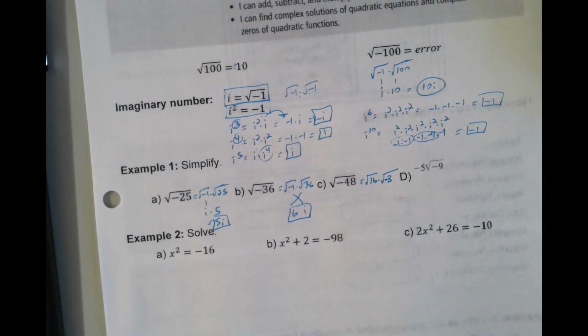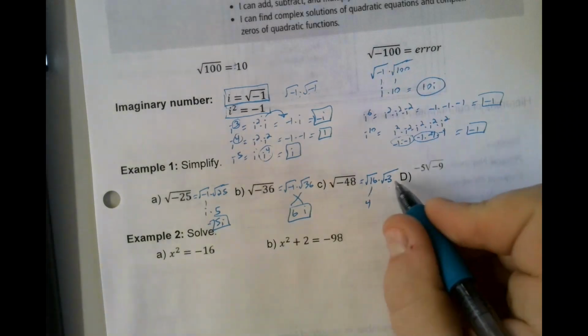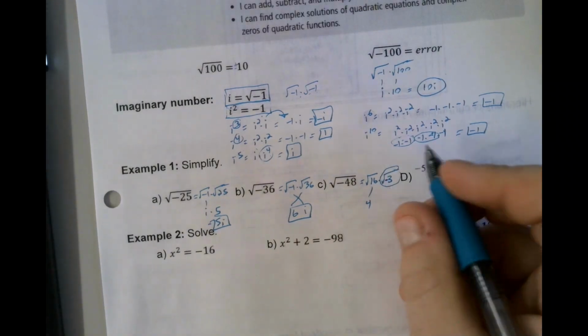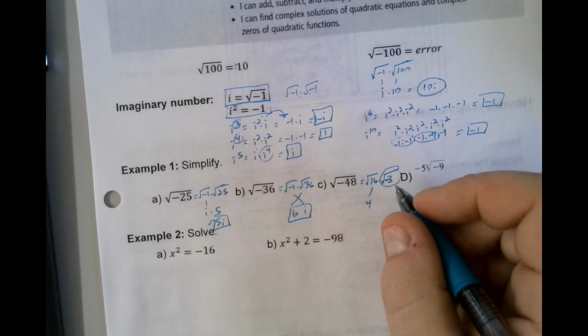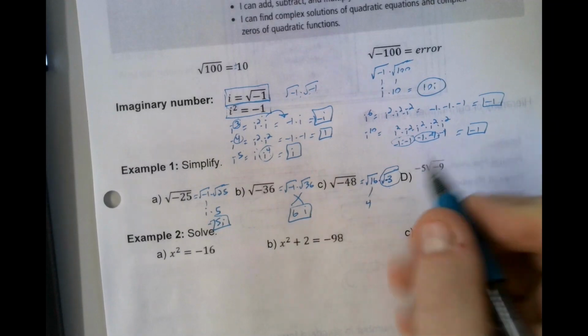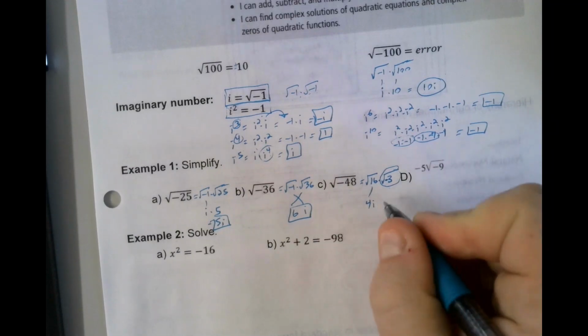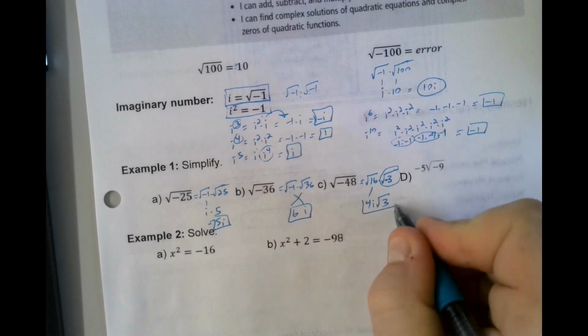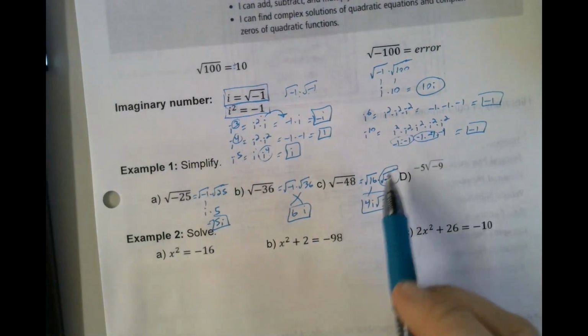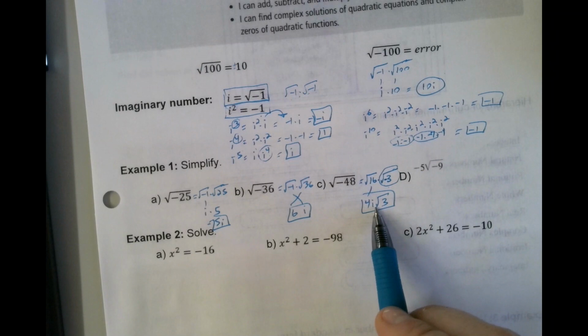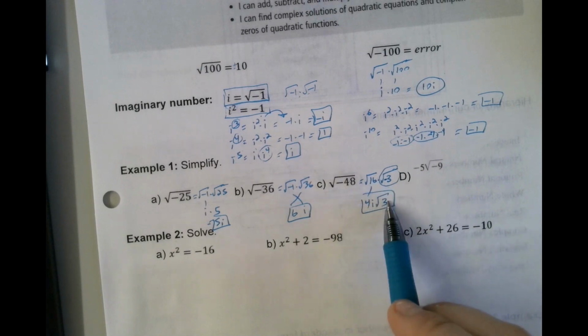Notice that becomes 4. And then the square root of negative 3, notice you can't break down root 3, right? Just pull the negative 1 out, so it's 4i times root 3. The negative 1 becomes i out front. So 4i root 3 is your answer there.